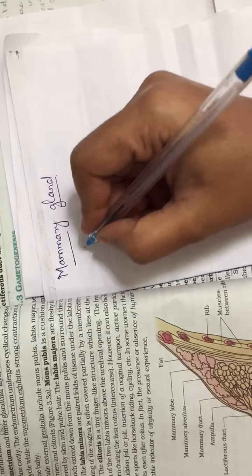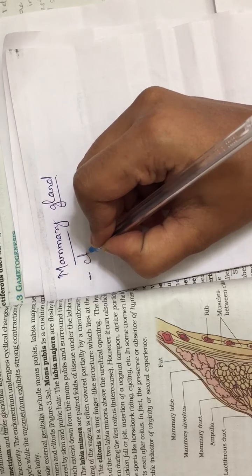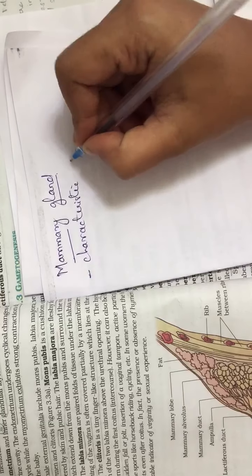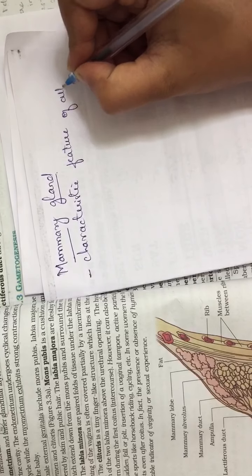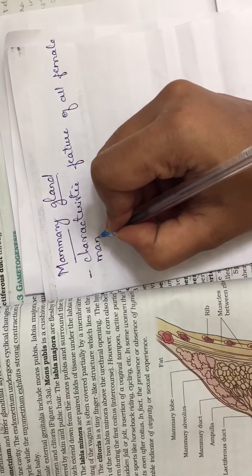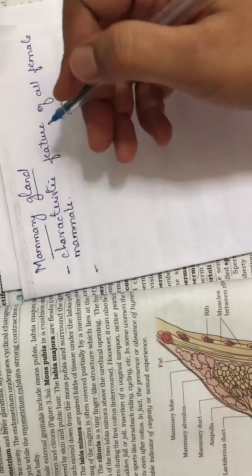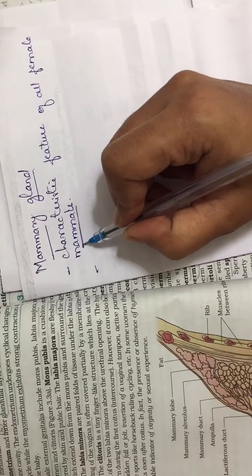The mammary gland is a main characteristic feature of all female mammals, which means the class Mammalia.